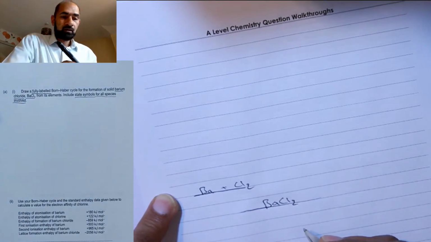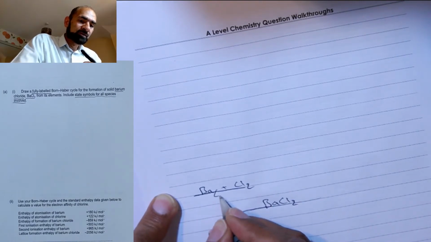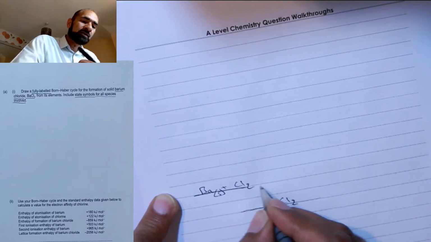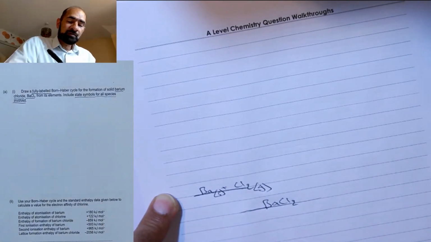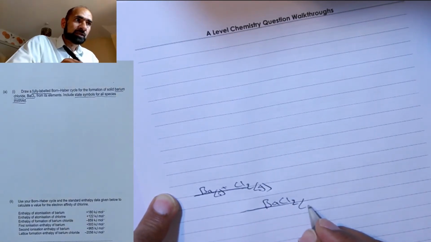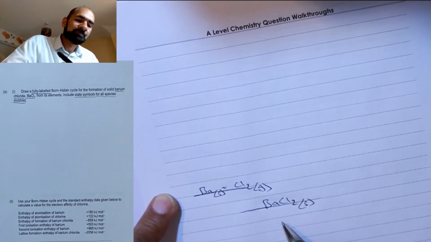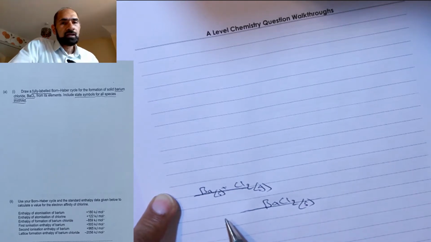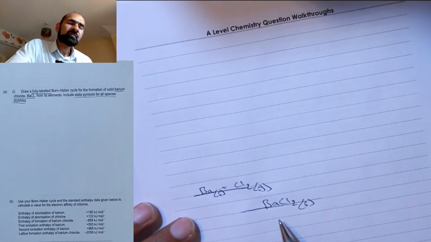Now, obviously it says state symbols, so I'm going to start including state symbols right away. Barium is usually a solid under normal conditions, and chlorine, as I'm sure you're aware, is usually a gas. Barium chloride is also a solid. It's an ionic product, so it's a solid.